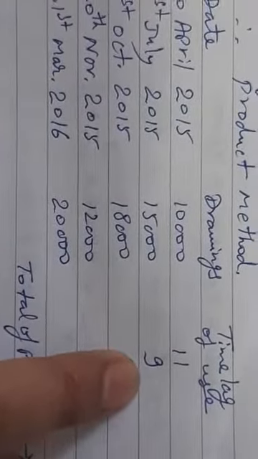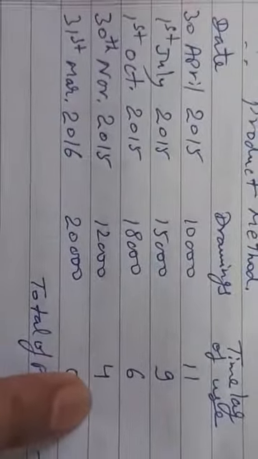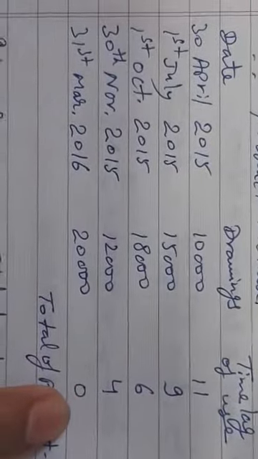Then case number 5, withdrawal as follows. You see, the intervals are irregular and no uniform amounts have been given. So we have to use the product method here, and as per the product method we have to make columns: dates as given in the question, then drawings as given in the question, and the time lag of use. 10,000 will be utilized for 11 months, 15,000 for 9 months, 18,000 for 6 months, 12,000 for 4 months, and the withdrawal made on 31st March 2016 has been utilized for 0 months.